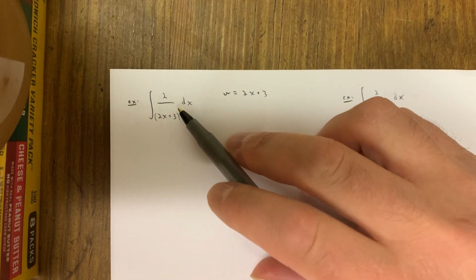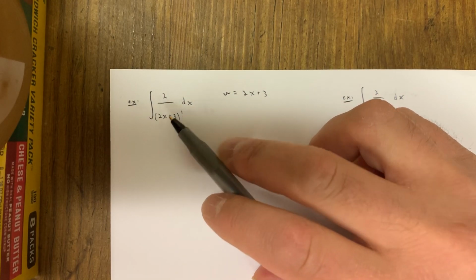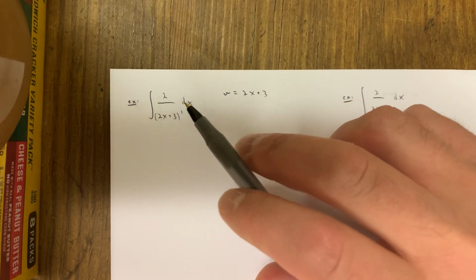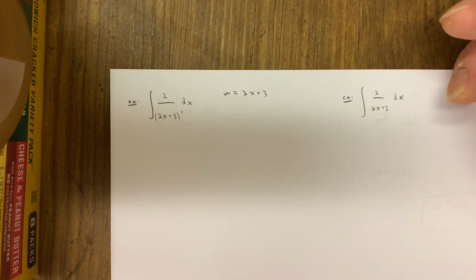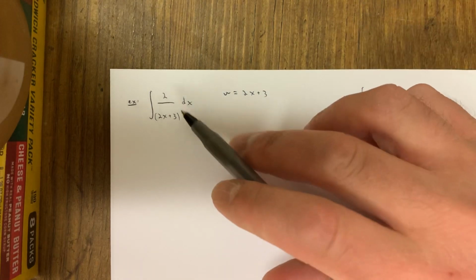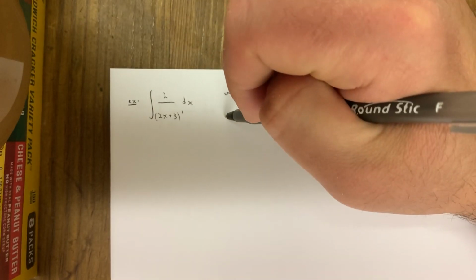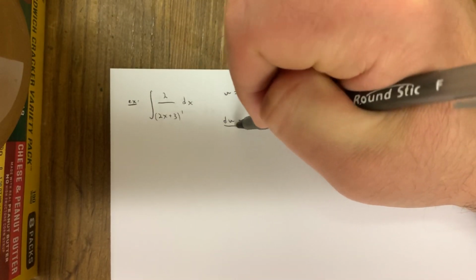Certainly, if that was 2x plus 3 quantity squared, you would definitely set 2x plus 3 equal to u, and you'd bring it upstairs, and you have u to the negative 2. We've done problems like that. That's the classic type of u substitution situation we started with. This one's weird, though. You could bring it up, but you don't need to, okay? If you bring it up, it might actually cause some confusion.